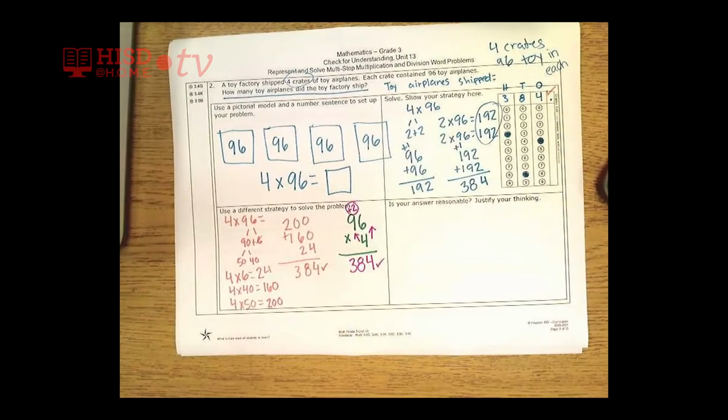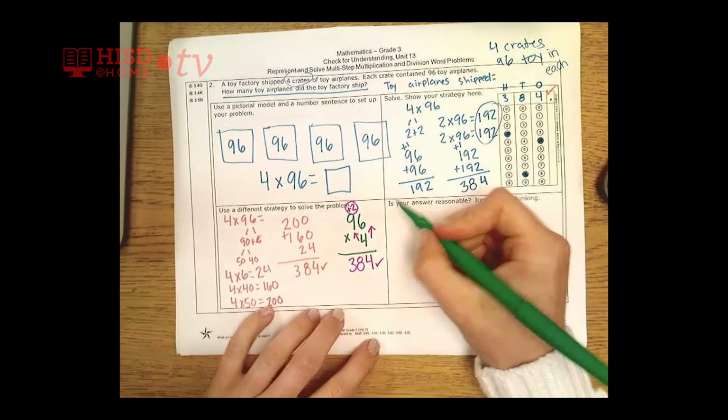384. Give you guys another 30 seconds for this. All right, so now we're going to write if our answer is reasonable. Now we got all three of the same answer, so we know it's definitely reasonable.